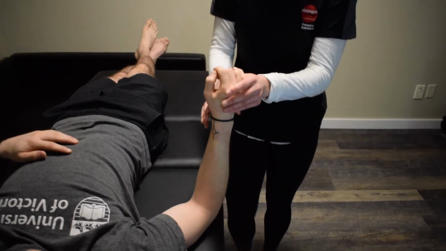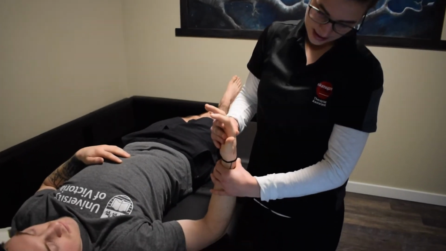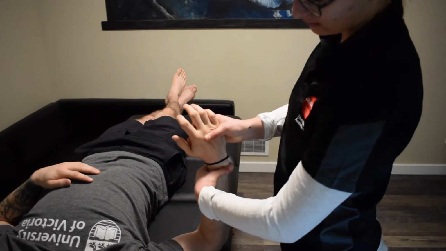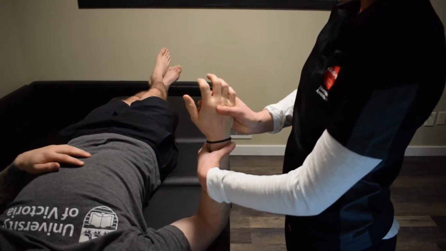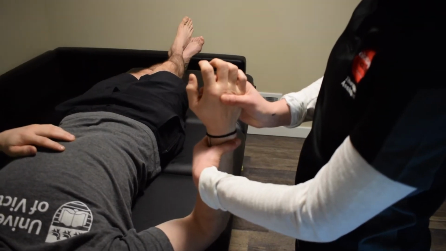Okay, and radial and ulnar deviation. So radial is towards the thumb side, and you're just going to move it, I'll hold them like this, just going to move it in that direction, support under the joint and above the joint. It's a very small movement.